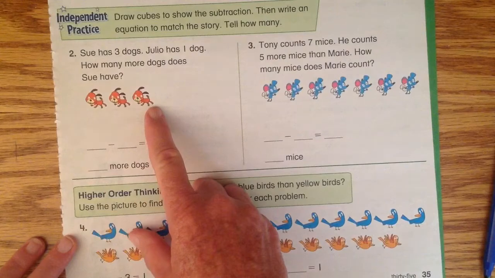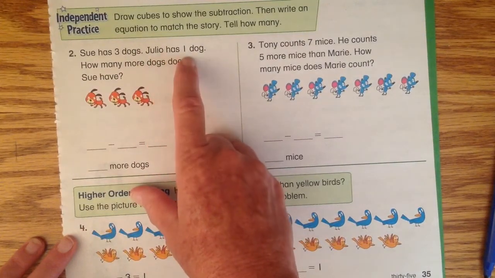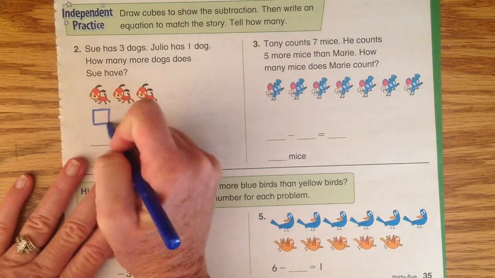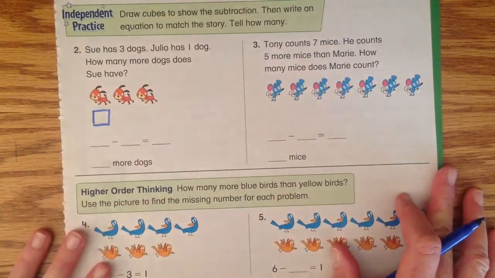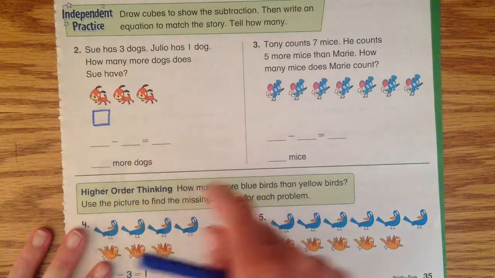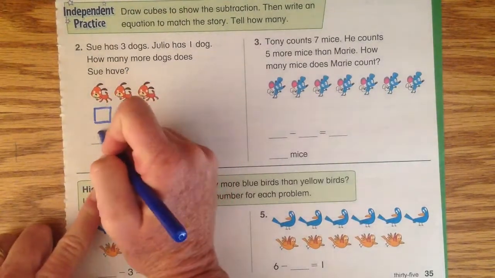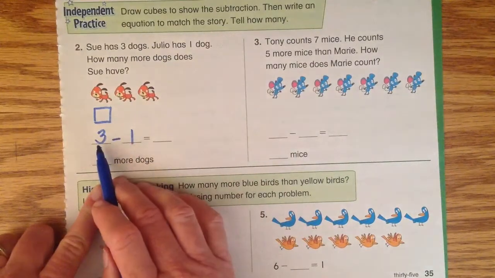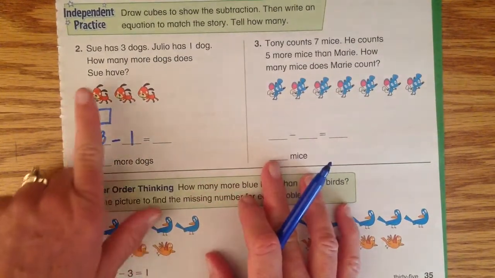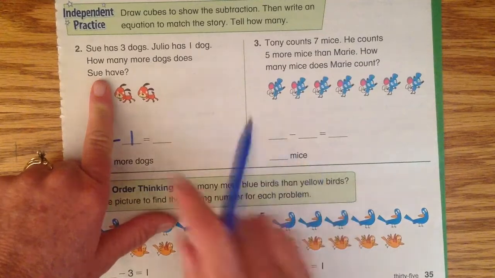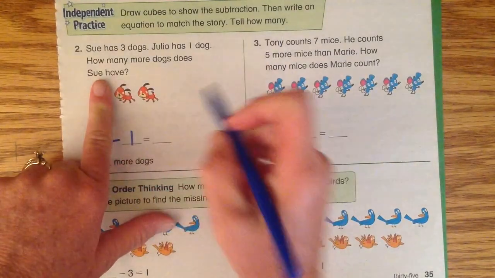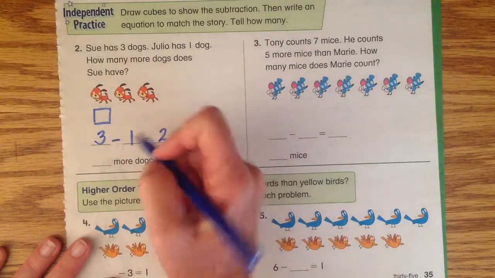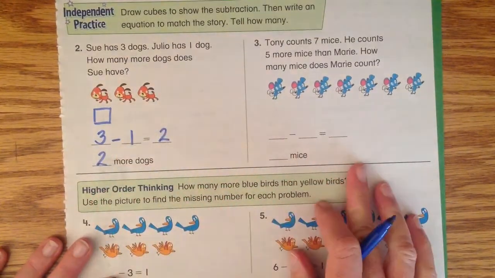Here are Sue's 3 dogs. Julio has 1 dog. So I'm going to draw 1 dog right underneath. Of course, I'm not going to draw a dog. I'm just going to draw a cube. How many more dogs does Sue have? So Sue had 3. Julio only has 1, so we're going to start with our bigger number. And now if we cover up for that 1 dog, how many extras are there? 2. So 3 minus 1 is 2, so Sue has 2 more dogs than Julio.